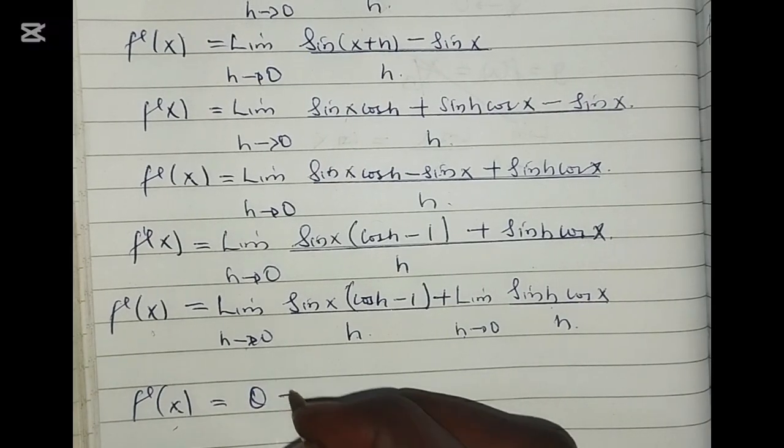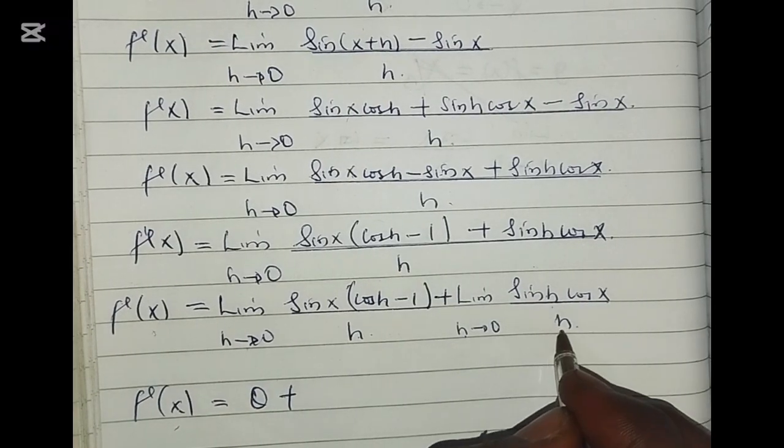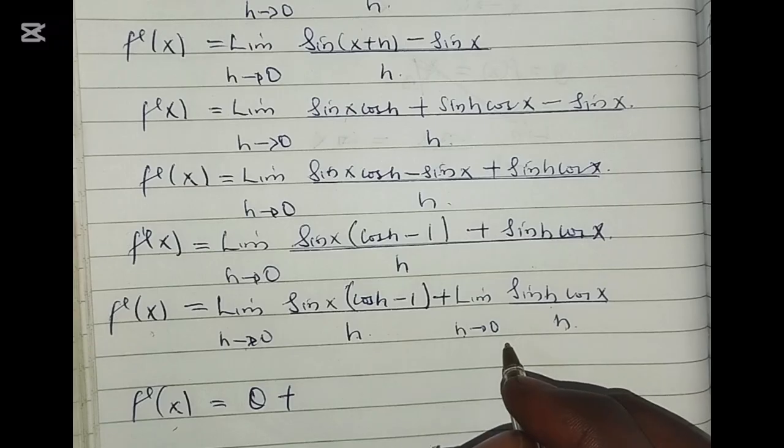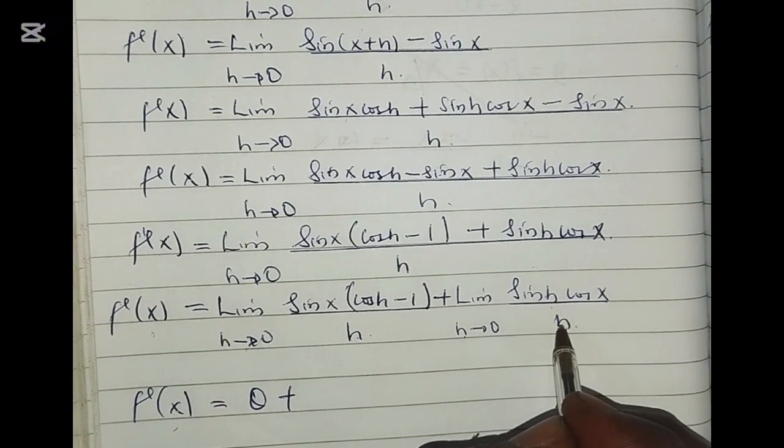So we have 0 plus sine h all over h as h goes to 0. The limit is 1 because by L'Hopital's rule, sine h goes to cosine h, and h goes to 1. Cosine of 0 is 1, and 1 over 1 is 1. So sine h all over h is 1.